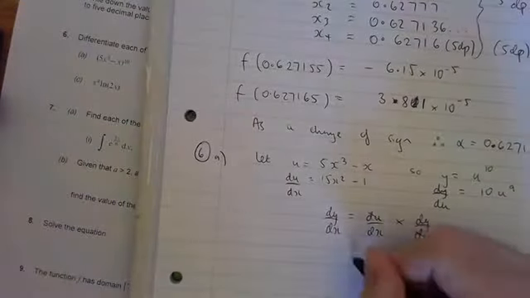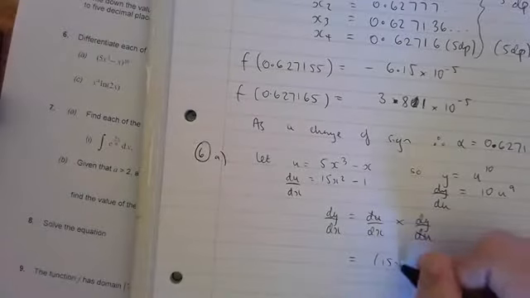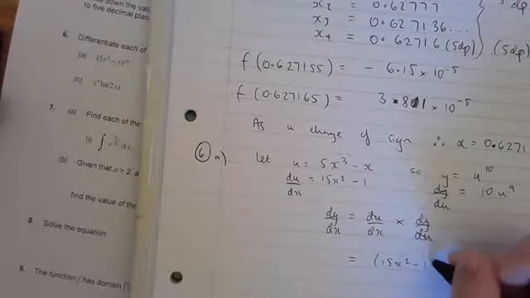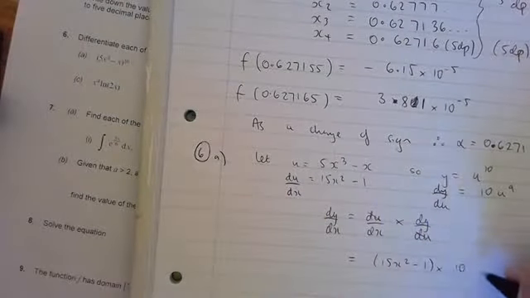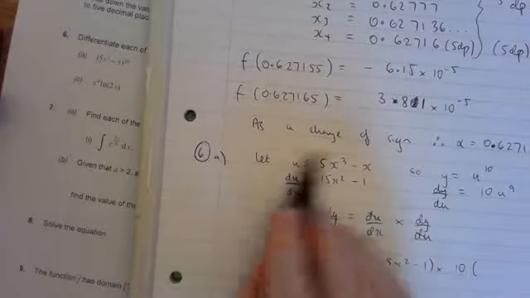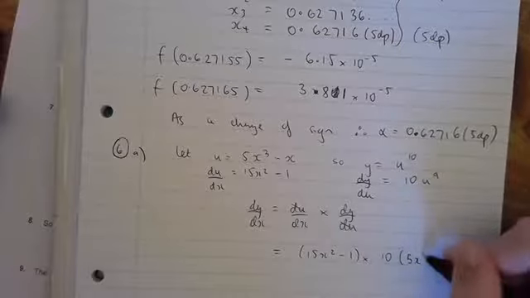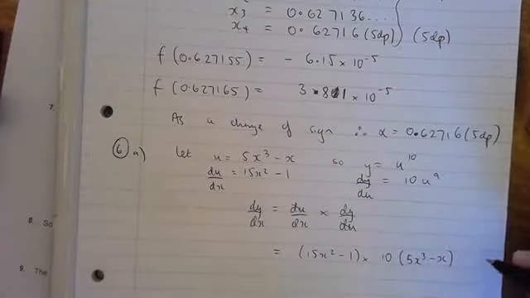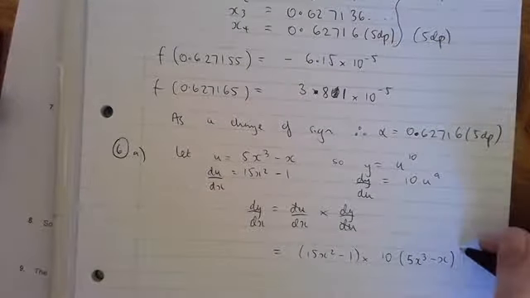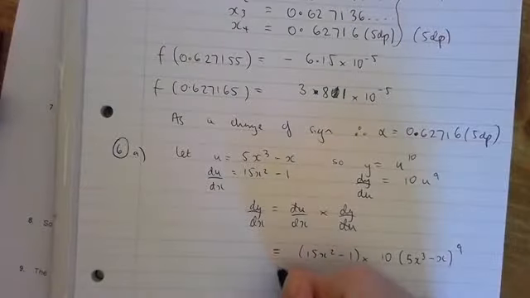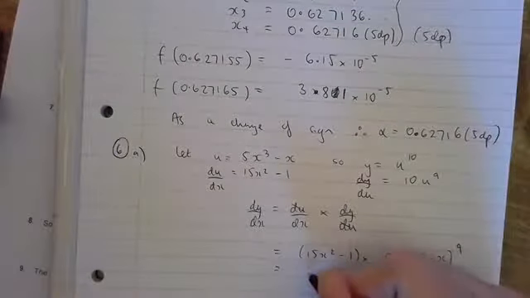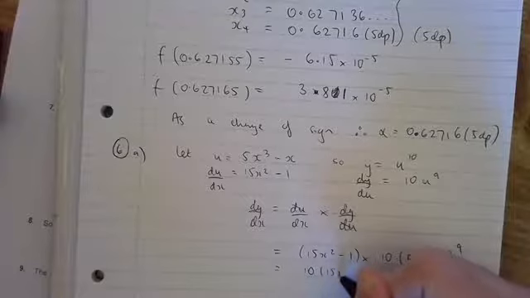So I'm literally just going to times those two answers together, so 15x squared minus 1 times by 10, but bear in mind u we said was this thing here, so we just chuck u in terms of x again. So 5x cubed minus x to the power of 9. Okay, and then I'm just going to make it look a bit nicer, so I'm going to put the 10 at the front and just put the two brackets touching.